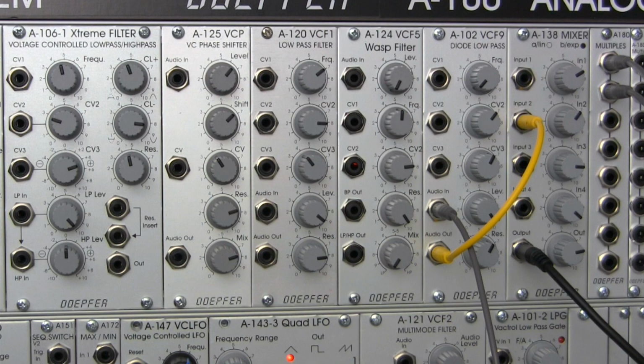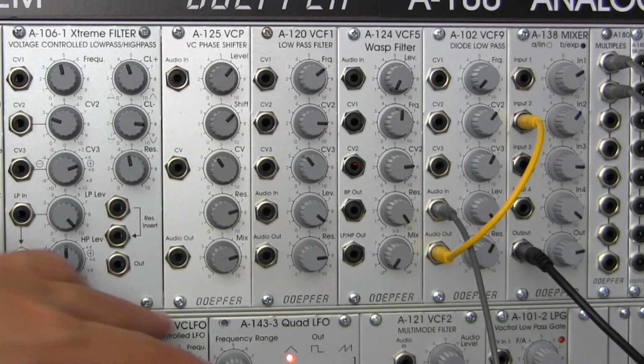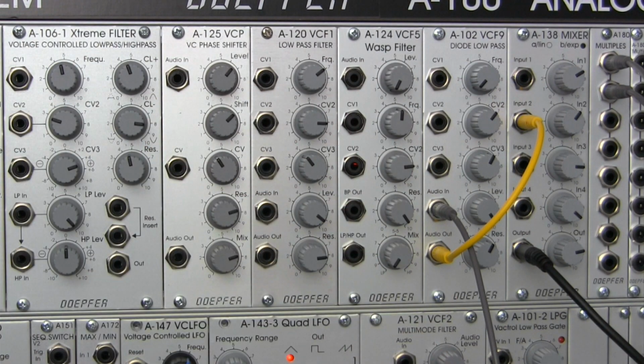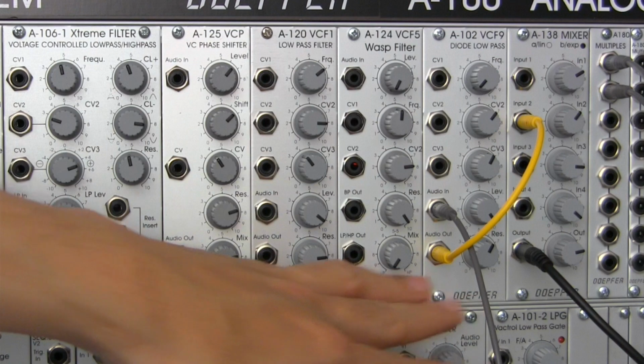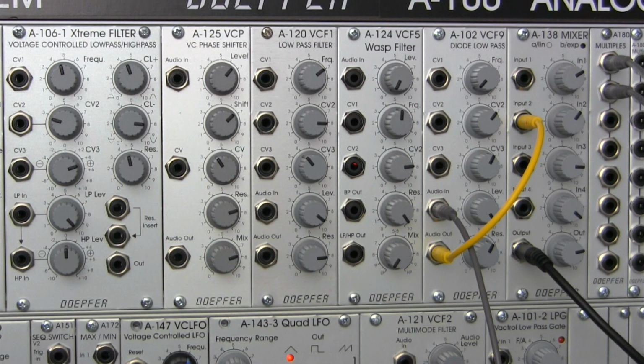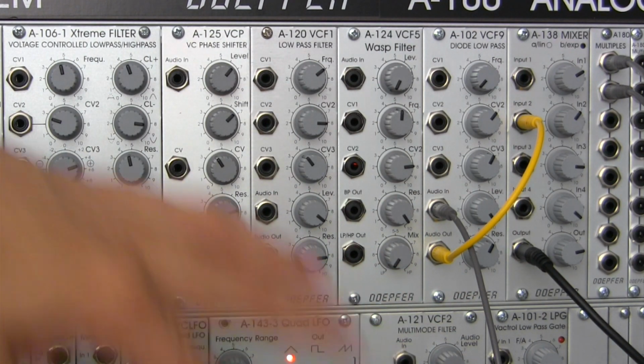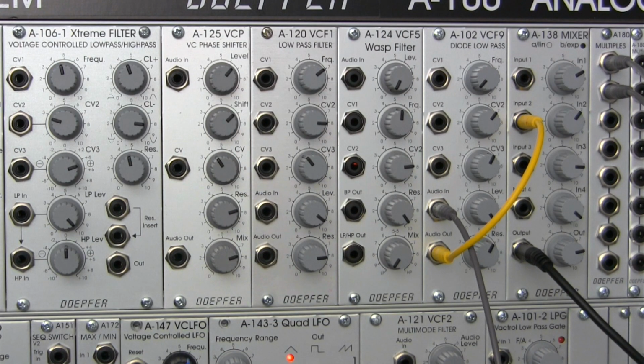So hopefully you found this useful and were able to hear some comparisons between the different filter styles, I guess would be a better way to describe them, here within the Doepfer system. And the crazy thing is there's actually a few more filters out there. I don't have an exact number, but if you look at the website, I would venture a guess at least 6 or 7 more filters.